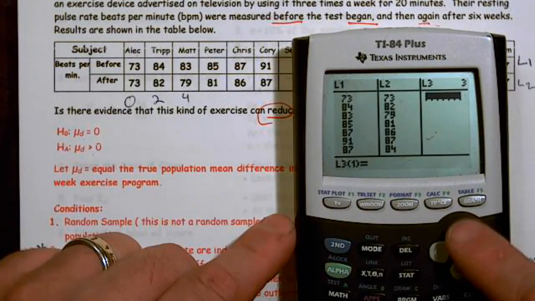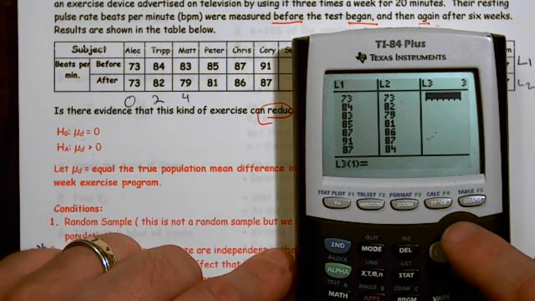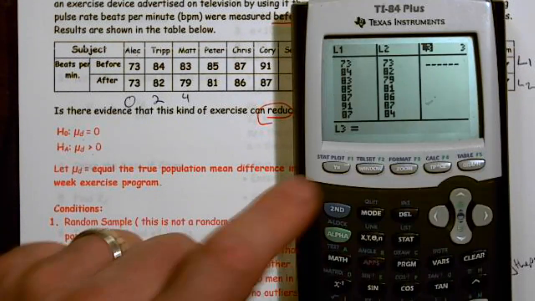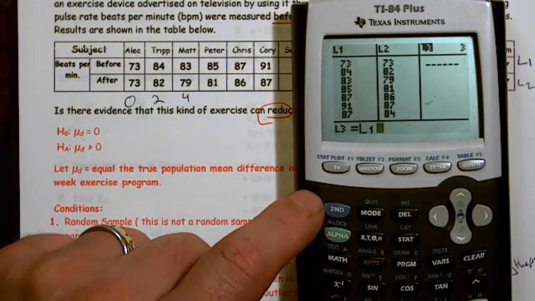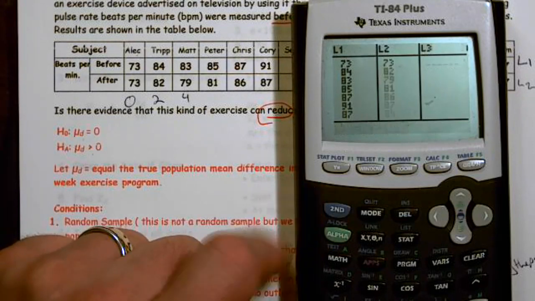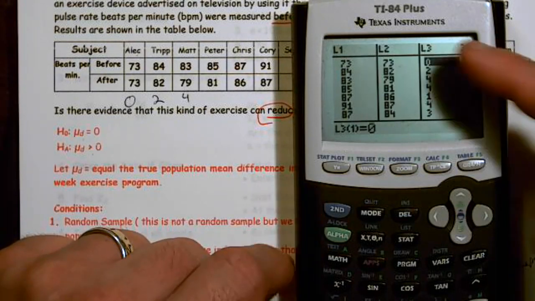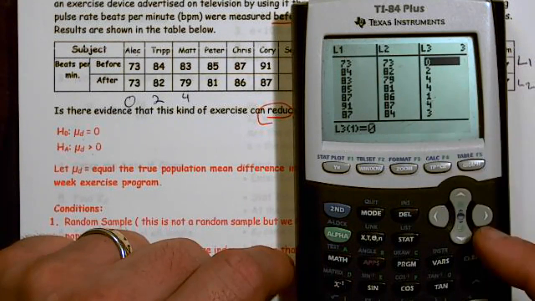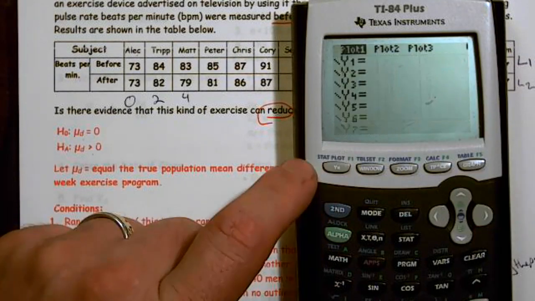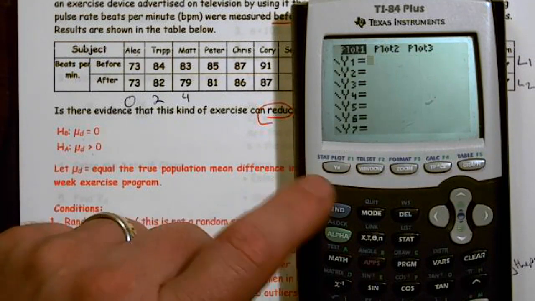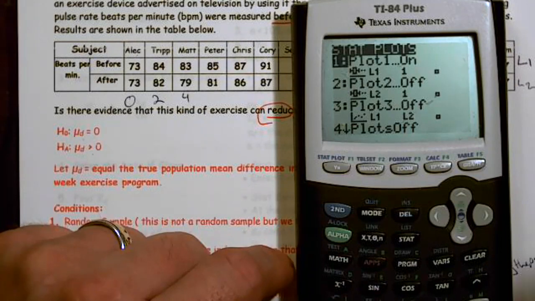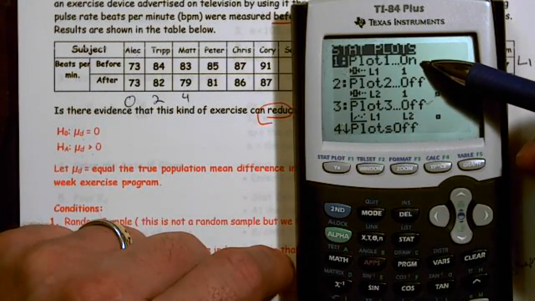It's kind of nice. All right, I'll go up to the top of L3, so L3 needs to be highlighted, and I'm going to press second 1 minus second 2, and there I get all the differences in that column. Now I need to go create the box plot. Go to y equals, make sure that's cleared out, and we're going to go to the second stat plot. The only stat plot that should be on is number 1.